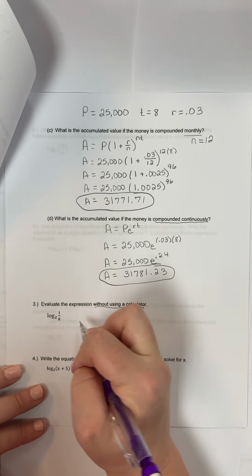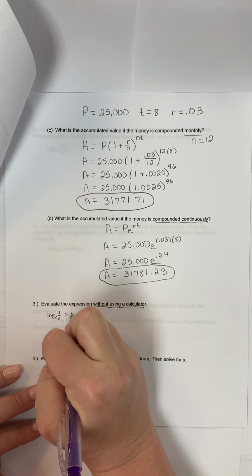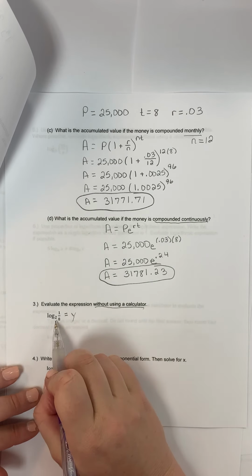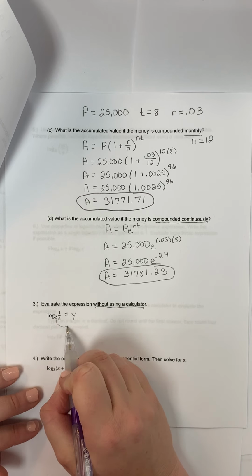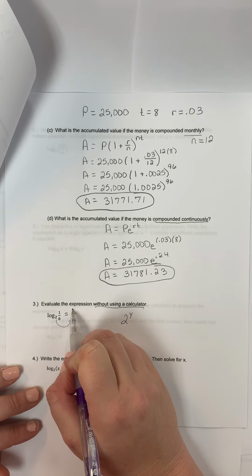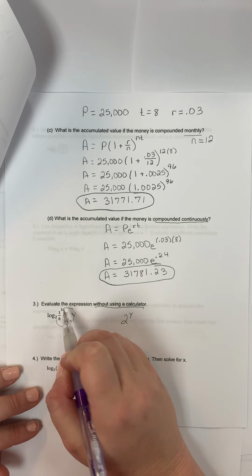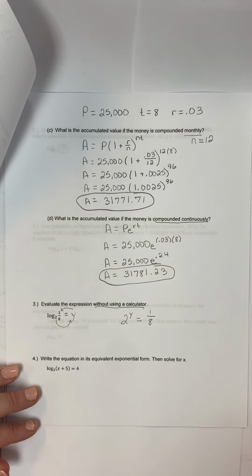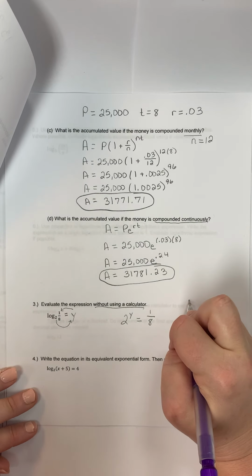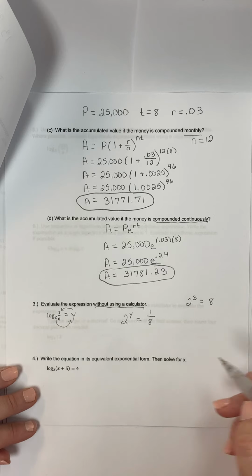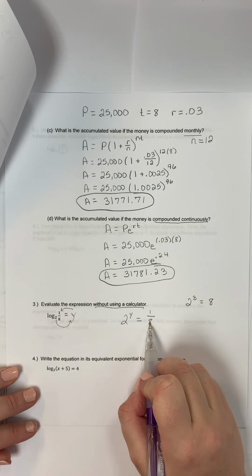So first way we could do it is without. So we're going to set this equal to y. And we're going to make it an exponential. We're going to start with the base of 2 and raise it to the y. This is going to come over the top and equal 1/8. Now we just have to figure out what on earth is y. Well, I know that 2 cubed is an 8, but this has the 8 in the denominator.